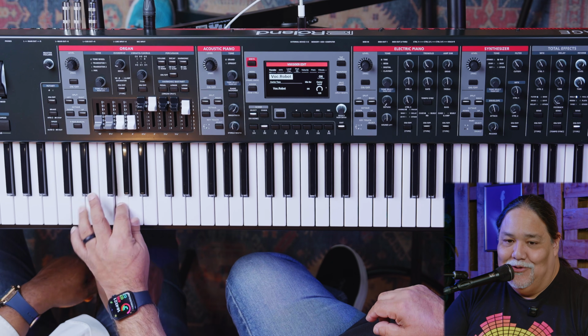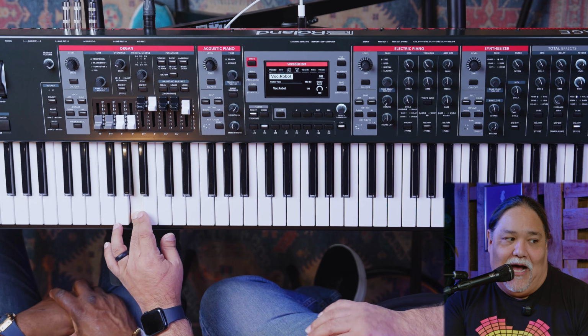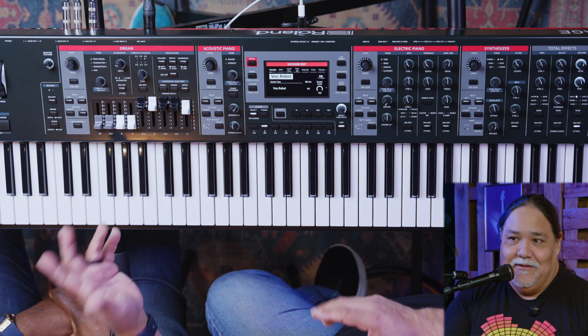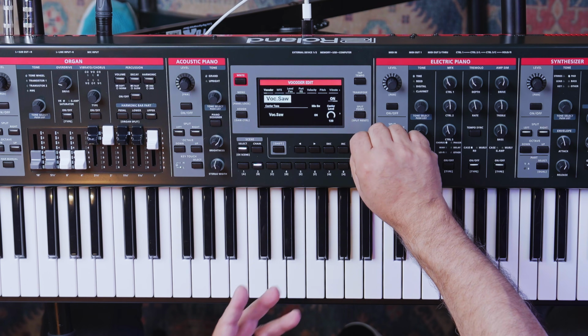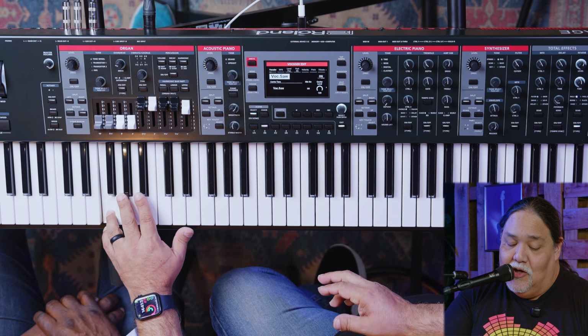But of course, we get the Robot. I can't play the lick because of copyright. So we can have fun with that. Fifth stack, just kind of explore VP330. One of my favorites is the vocal saw.